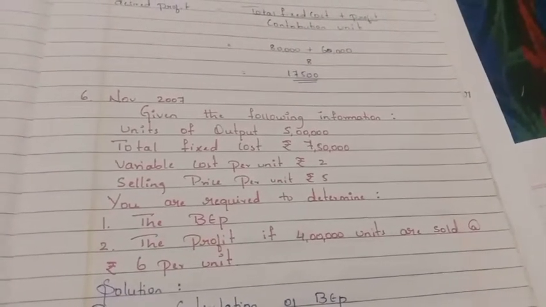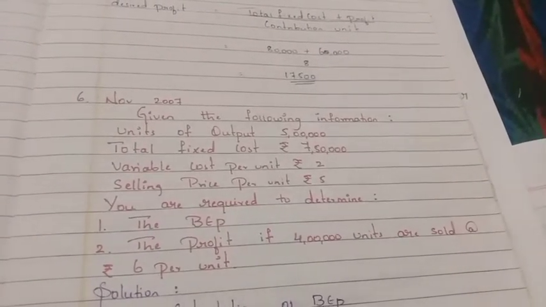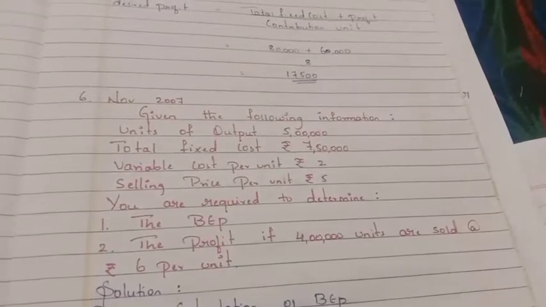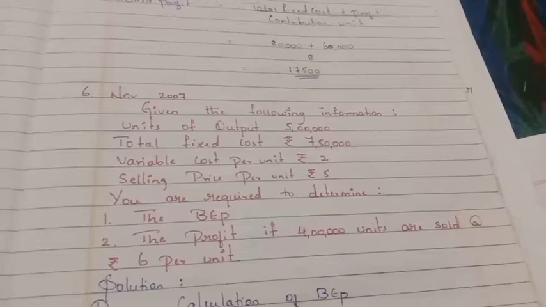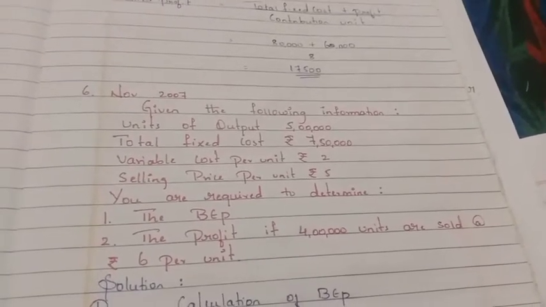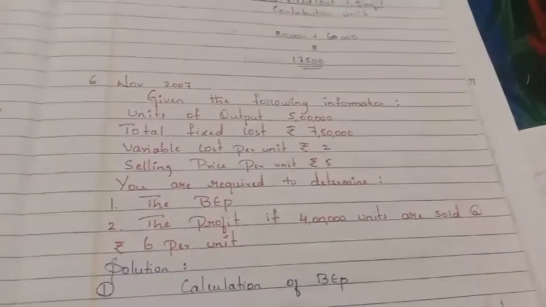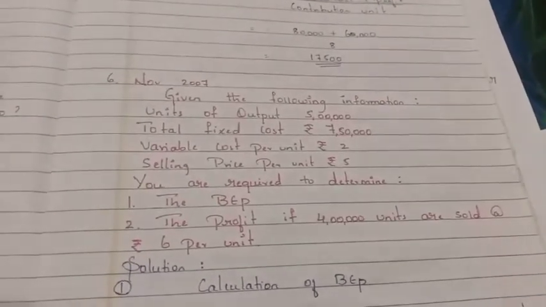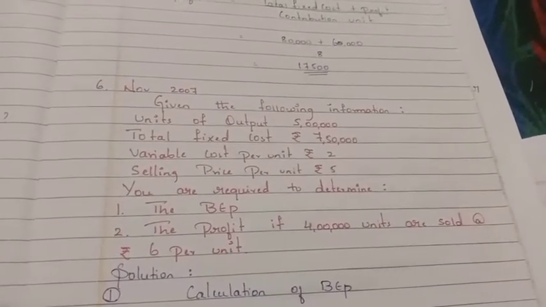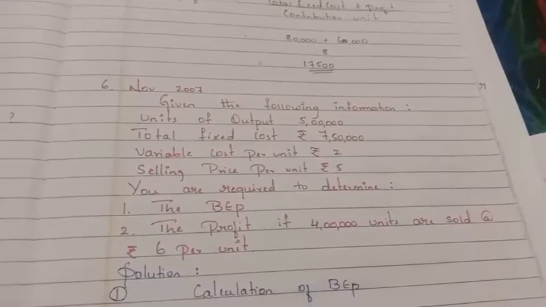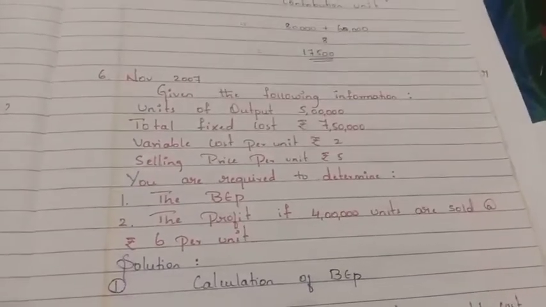The second question is the profit if 4 lakh units are sold at rupees 6 per unit. So whatever output and selling price were given earlier, that is a different adjustment. For the second question, we have to use 4 lakh into 6 rupees, not 5 lakh into 5 rupees. So two questions are asked, break-even point.